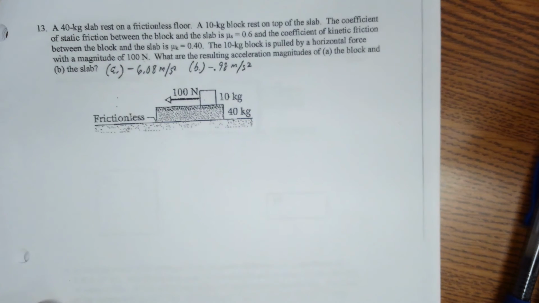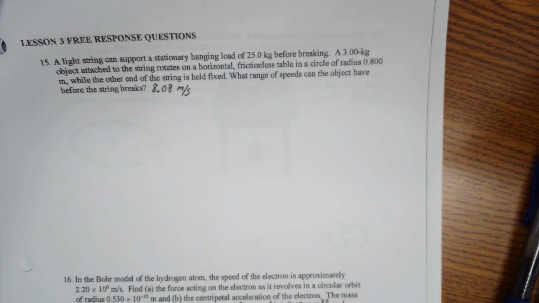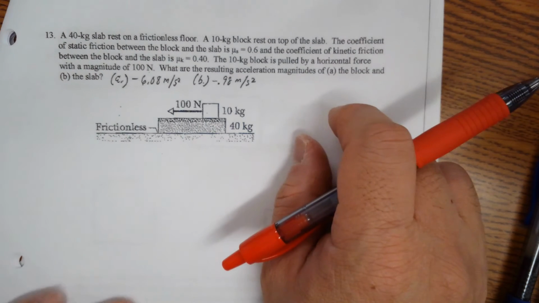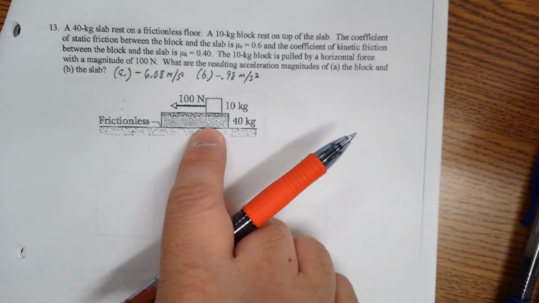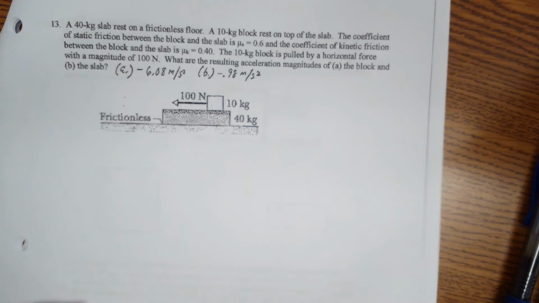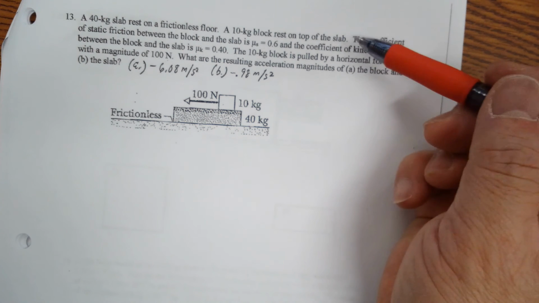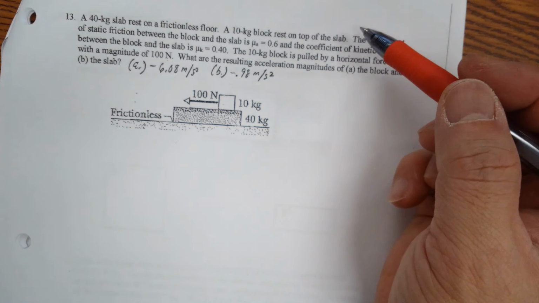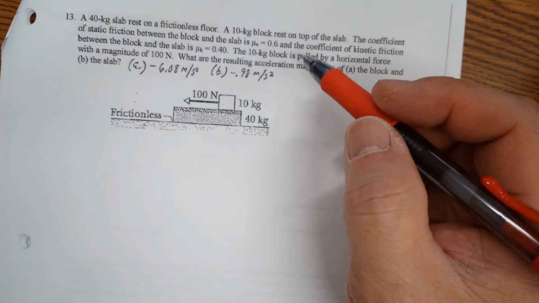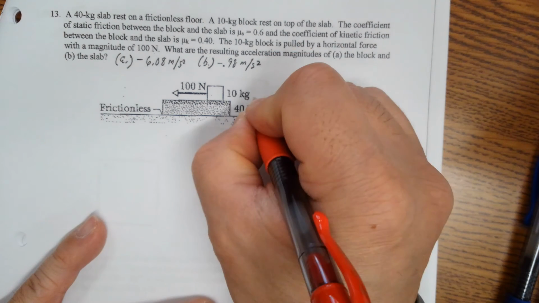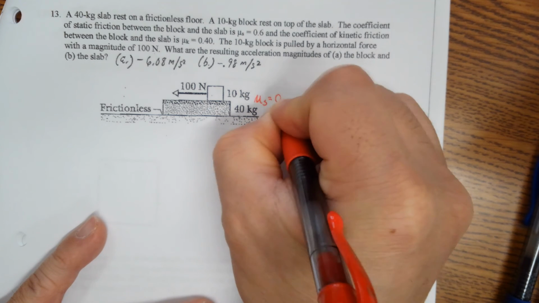All right, more blocks on blocks. So we have a 40 kilogram slab resting on a frictionless table or floor, and then we have a 10 kilogram block resting on top of the slab. The coefficient of static friction between the block and the slab happens to be 0.6. Okay, so we have mu sub s is equal to 0.6.